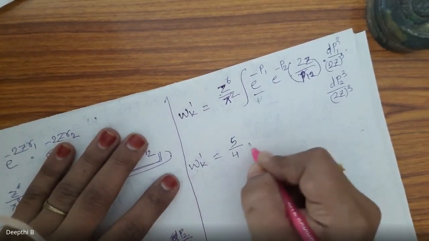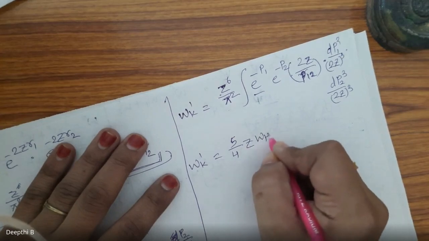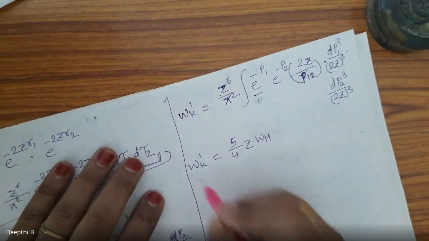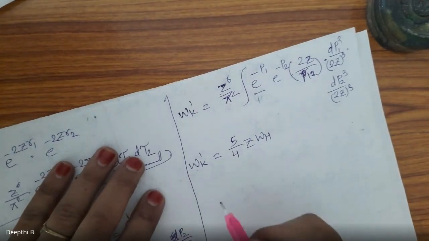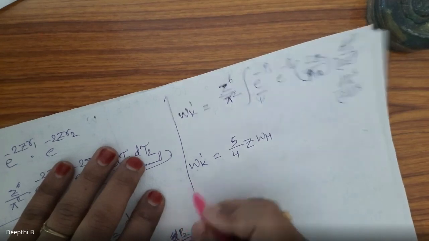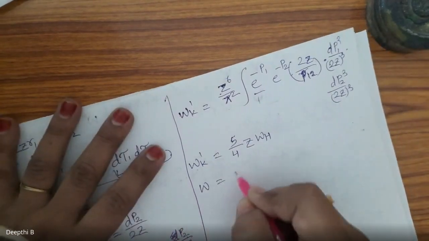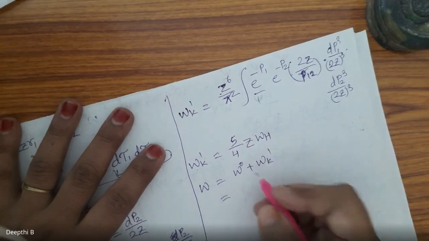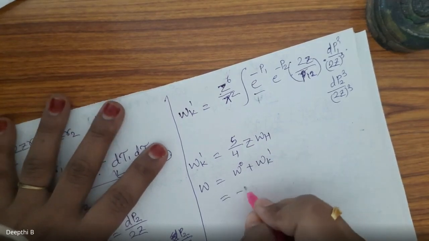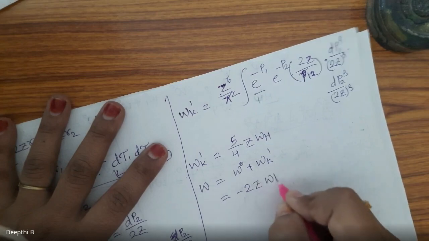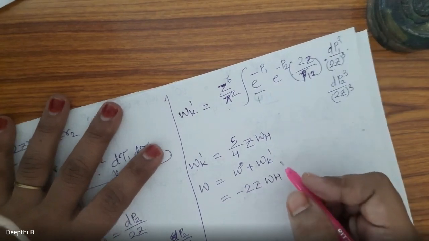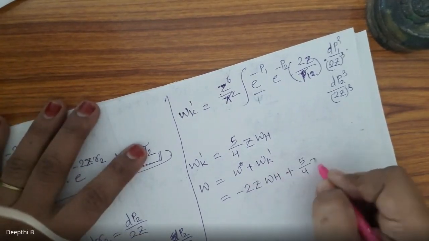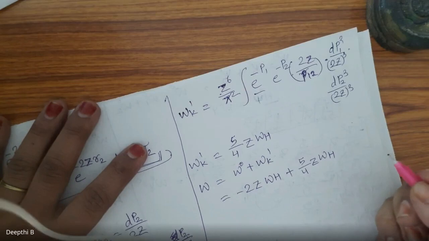5 by 4 Z into WH. So you have the W naught value and the WK dash value. We put them in the total energy formula, which is W is equal to W naught plus WK prime. W naught is minus 2Z WH, as we already calculated, and plus this 5 by 4 Z WH.